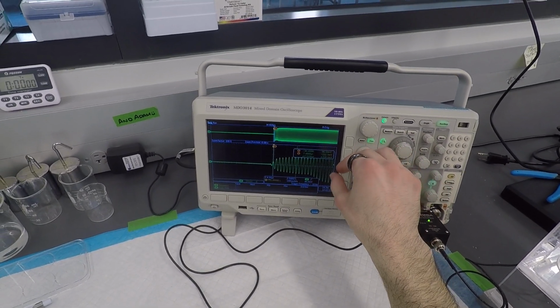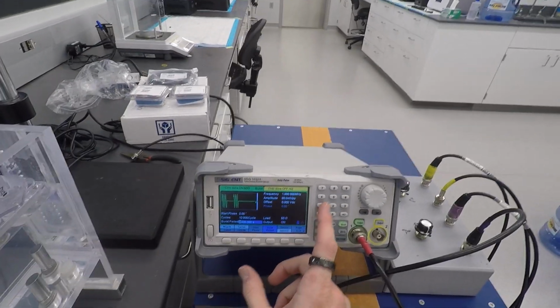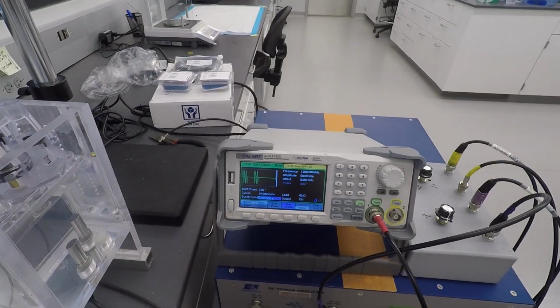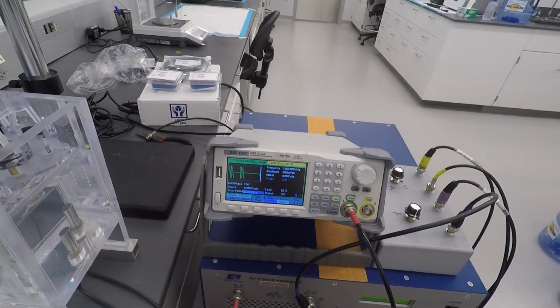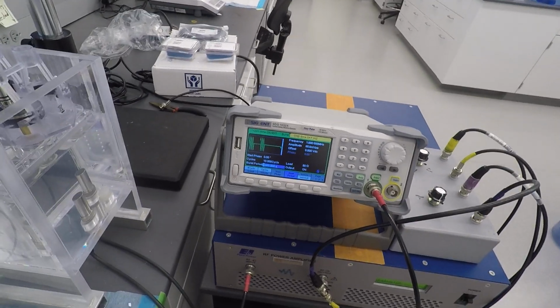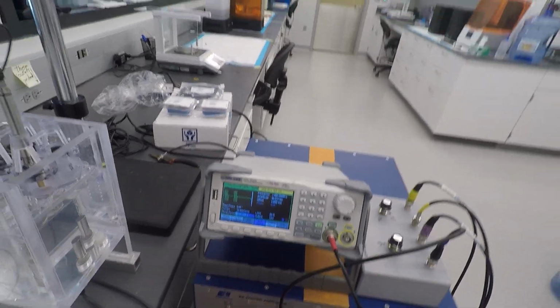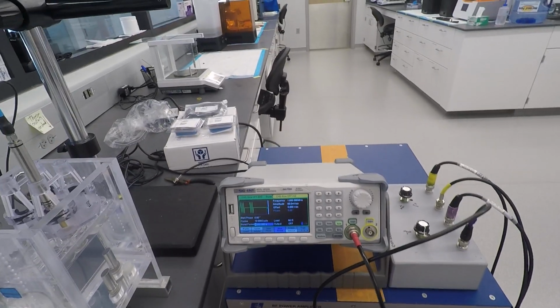Okay, so in general, those are the two main things that you'll be dealing with on the function generator. Some more niche aspects of this.